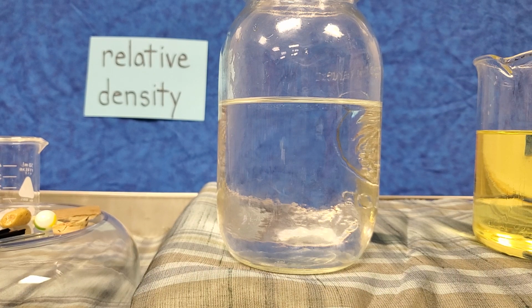Items that have a density measurement that's lower than 1 are less dense than water. They will float when placed in water. Items whose densities are greater than 1 will sink when placed in water. They are more dense.